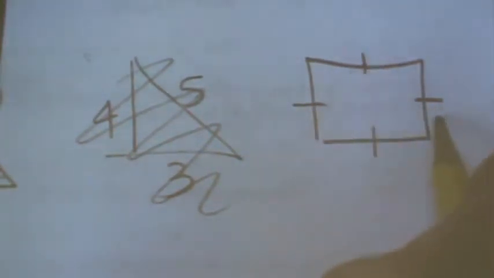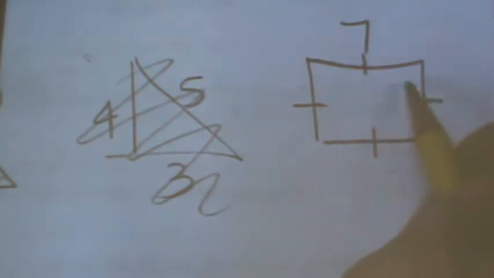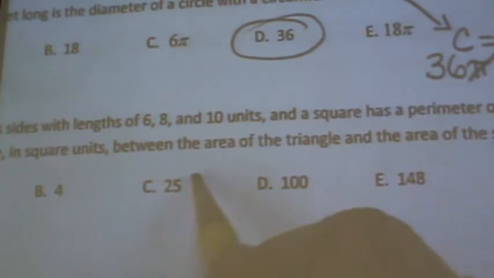Then they give you a square and they say the perimeter is 28. If it's a square and the perimeter is 28, what do each of these sides have to be? 7. 7 times 4 is 28. These have to be 7s. So what's the area of this square? 49. So they want to know what's the difference between these two? What's the answer? 25. 25 is the difference between the area of the triangle and the area of the square. Questions, anyone?